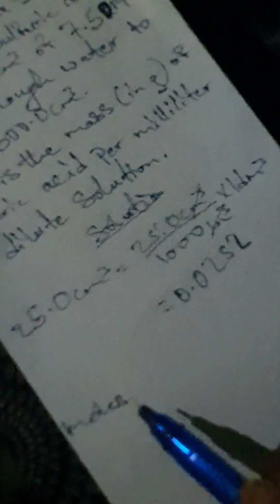So moles of what the equation they gave us. They were finding the mole of H2SO4. I forgot to write the equation. This is sulfuric acid. Then it had water added to it. So this is what we have.